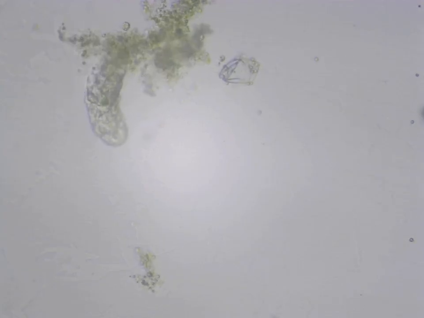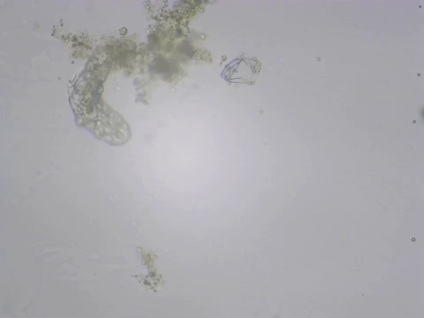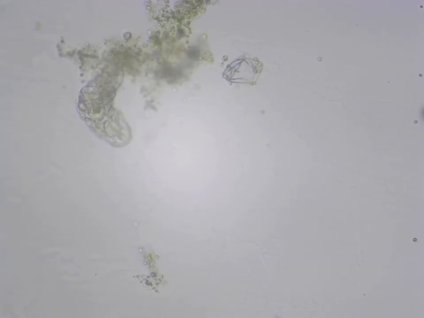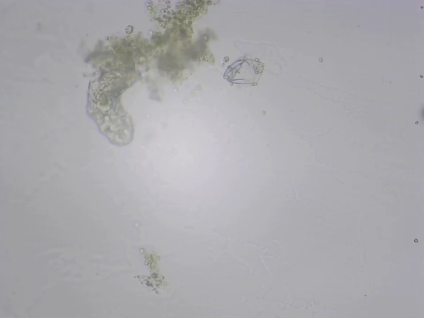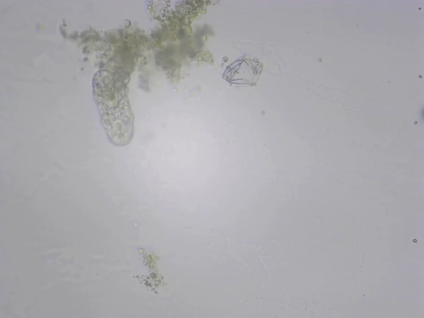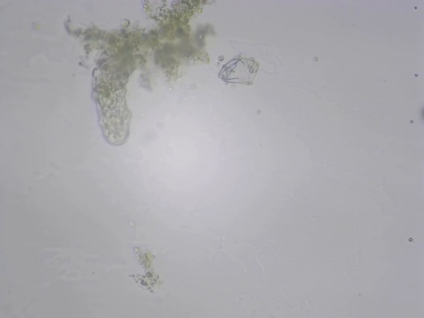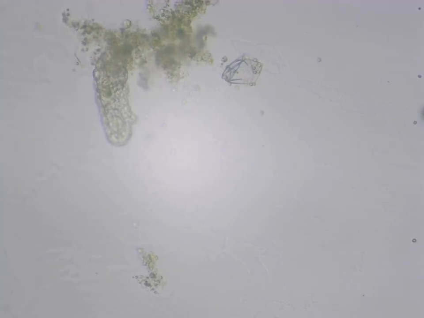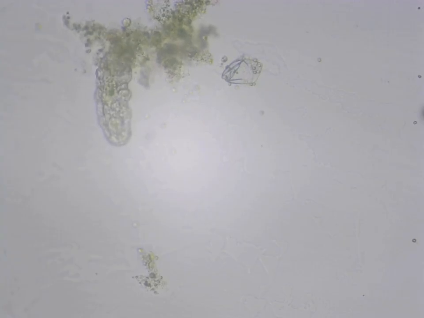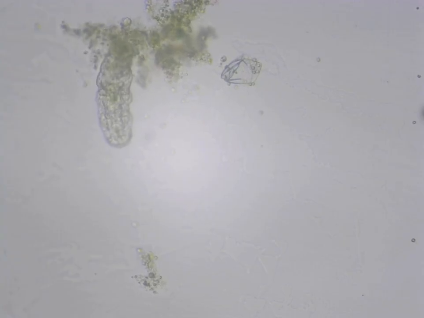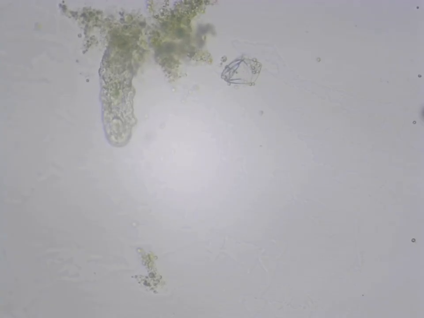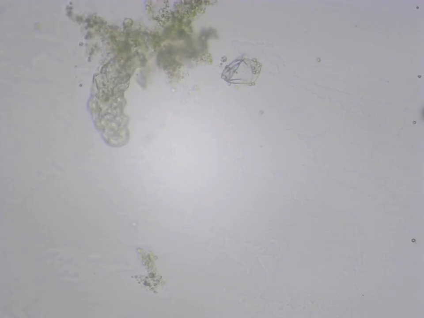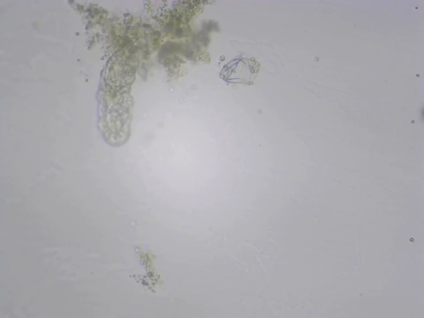Tardigrades, also known as water bears or moss piglets, are microscopic water-dwelling animals famous for their incredible resilience. These tiny creatures range from about 0.3 to 0.5 millimeters in length and are most often found in moss, lichen, leaf litter, or the sediment at the bottom of bodies of water. So what makes tardigrades so cool?